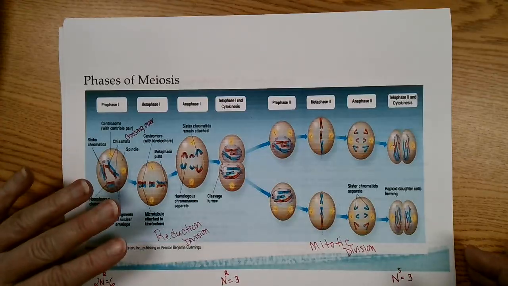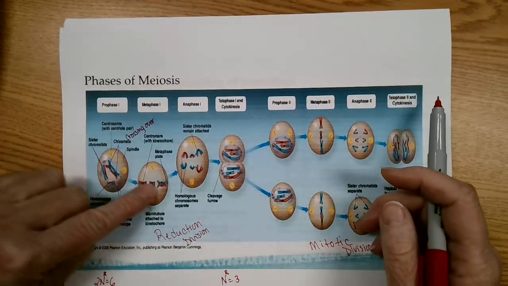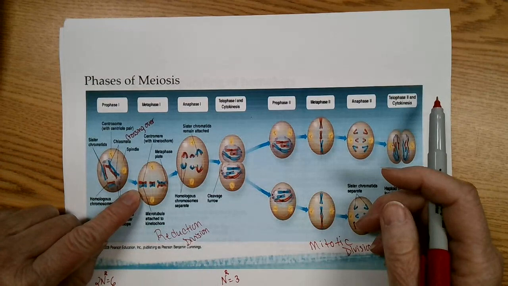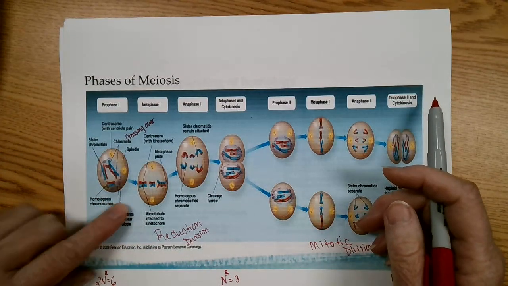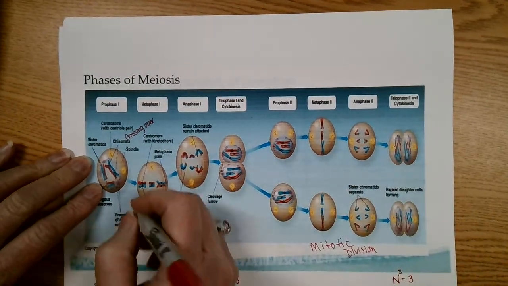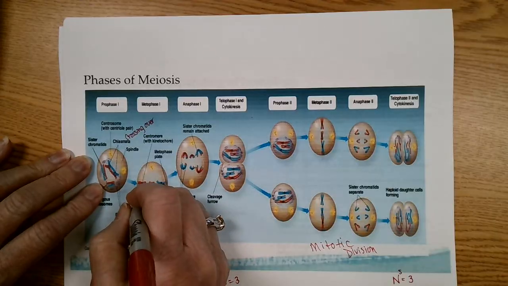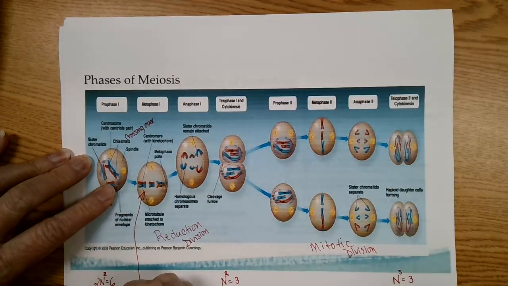Okay, so we have not only the alignment of the homologous pairs, and that's what we call independent assortment. That's what's going on here. So this here, okay, that's independent assortment.